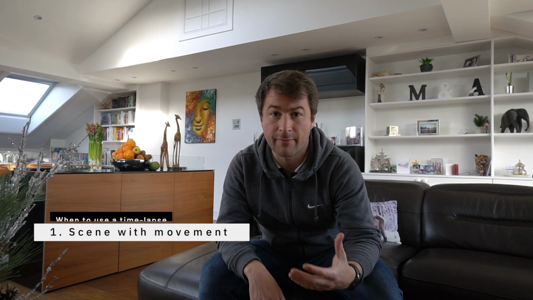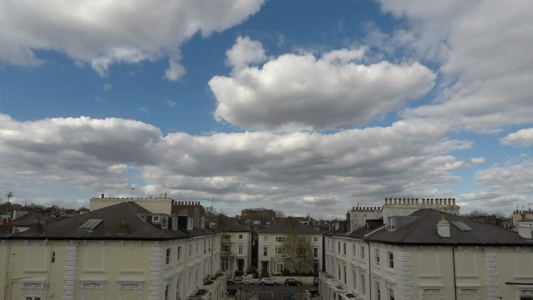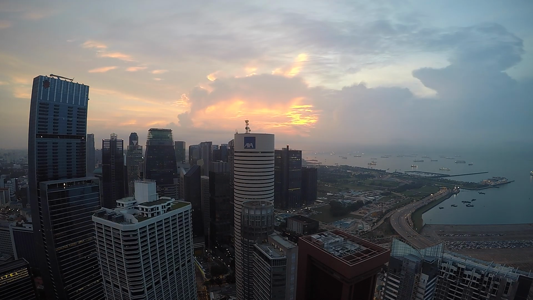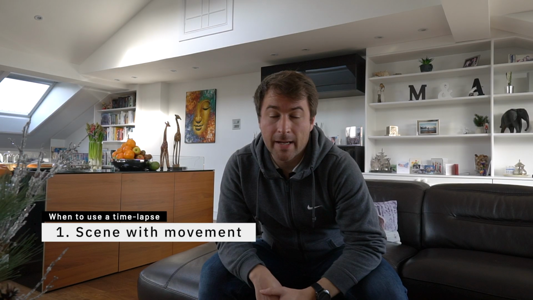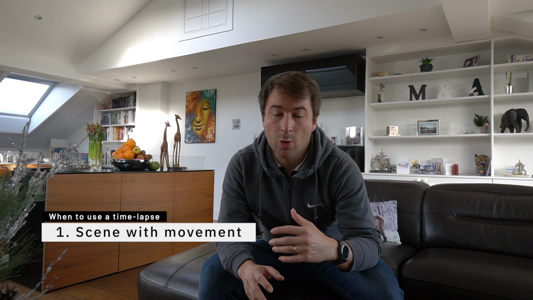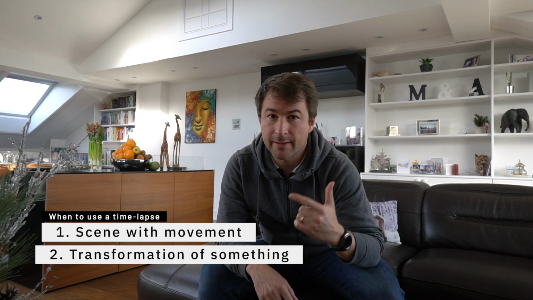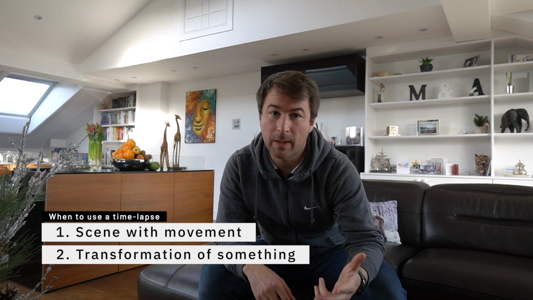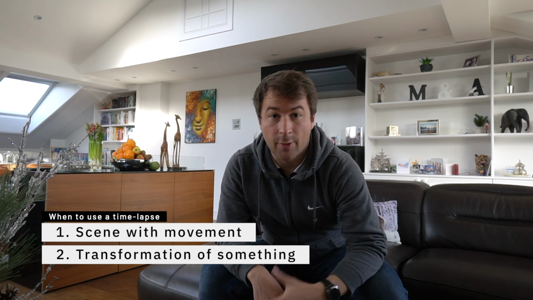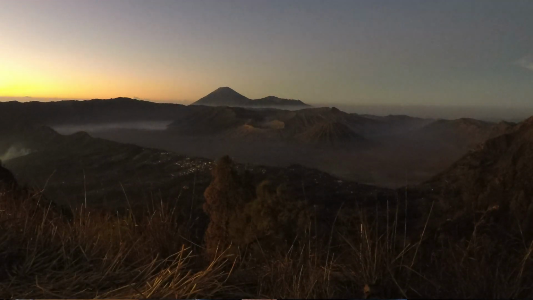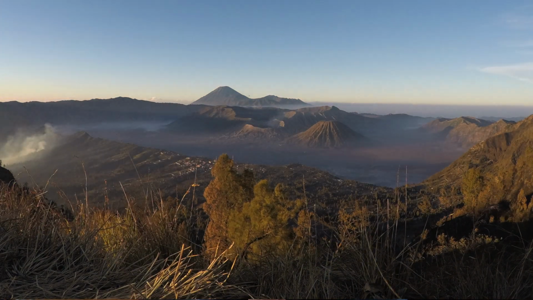And because of that, there are usually two things that need to be there so that it makes sense to use them. The first one is if you have movement, for example, moving clouds or cities where you have a lot of cars and people moving. And then the other one is if you want to show something, an object, a person or a place which is transforming. For example, a sunset or a sunrise, or also if you have a change in weather, or when you build something.